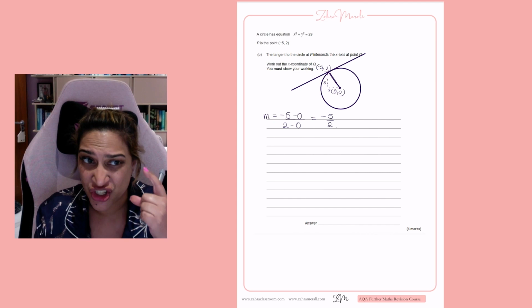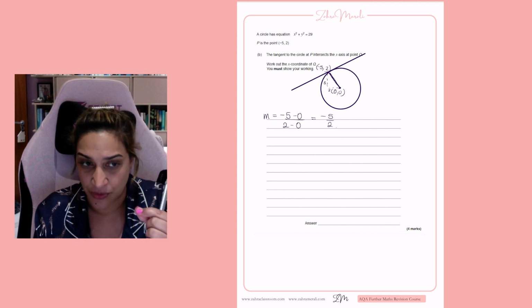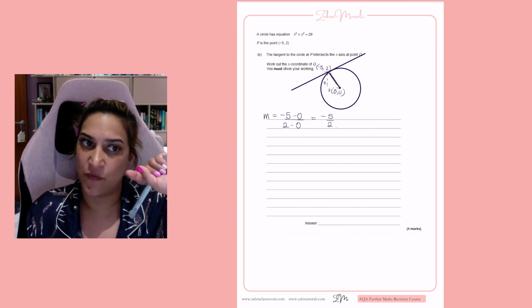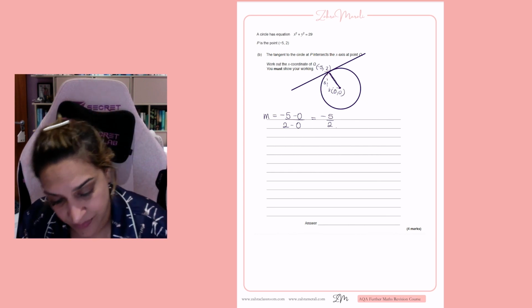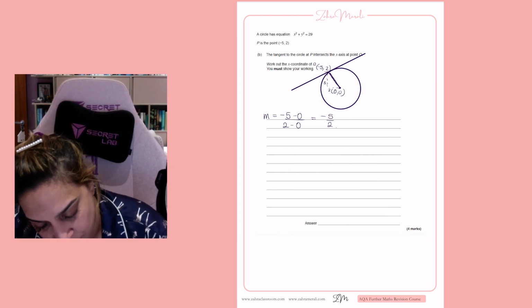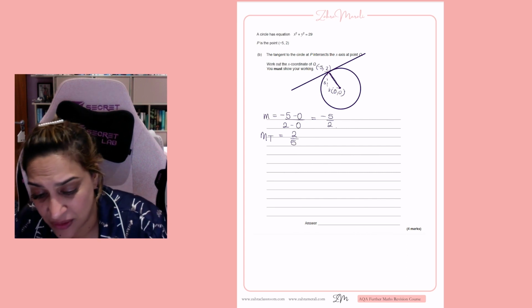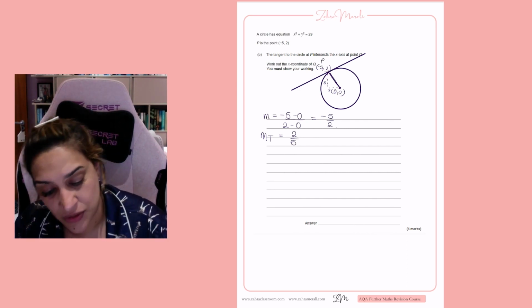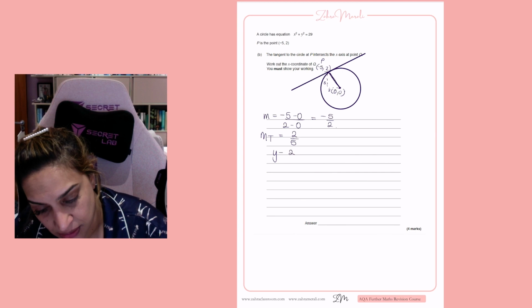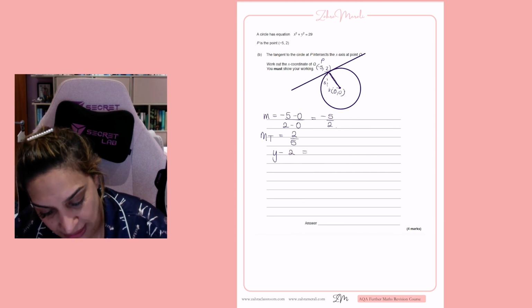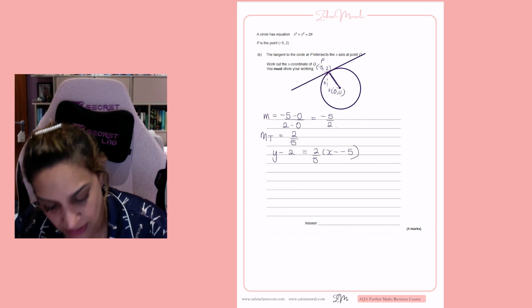Now the tangent is the inverse reciprocal, which means you flip it and you change the sign. So if that's the m of the radius to the point, then m of the tangent is 2/5. Now we know P is on that line, so we can use y minus y1 equals m(x minus minus 5).